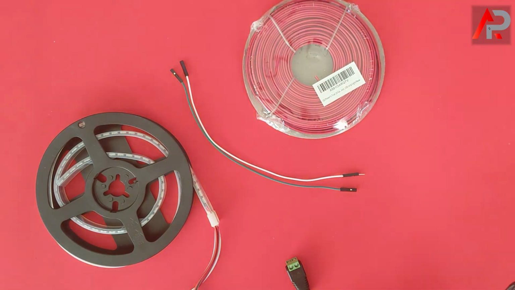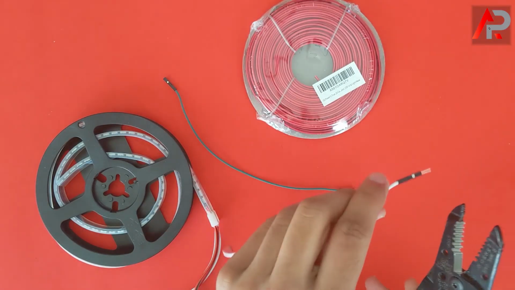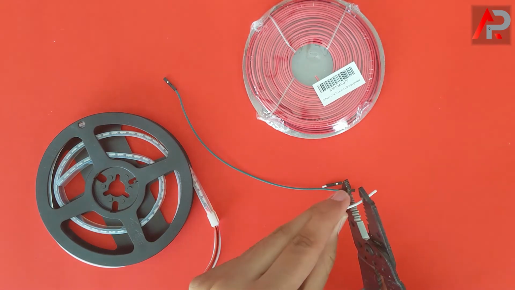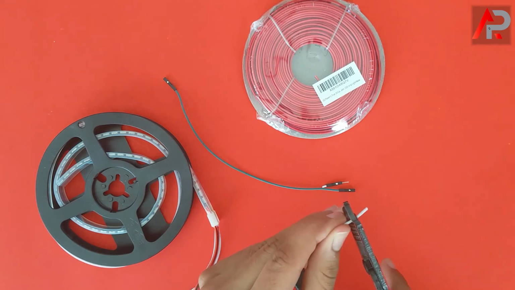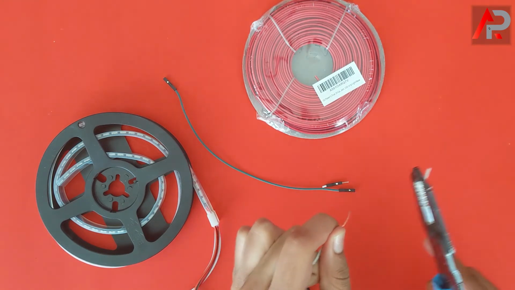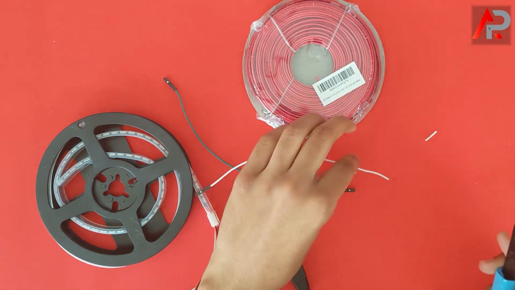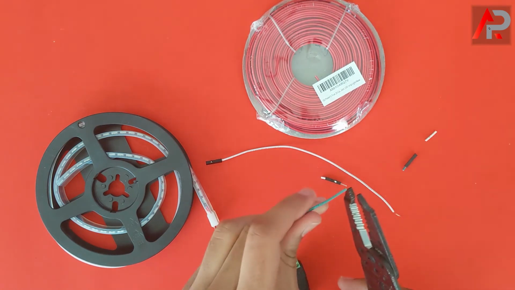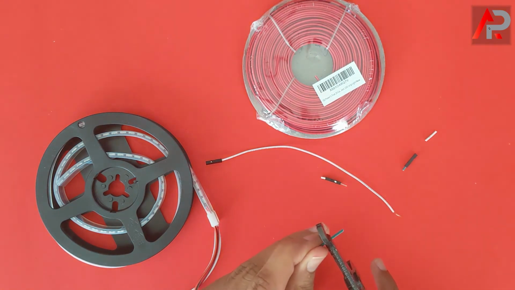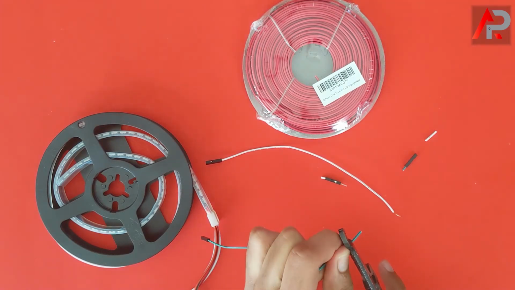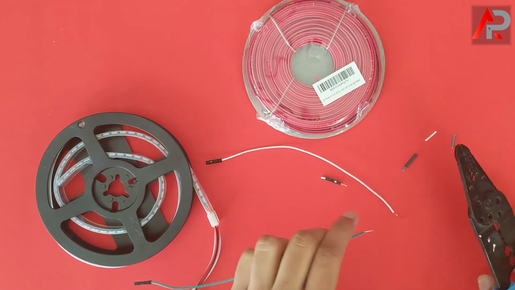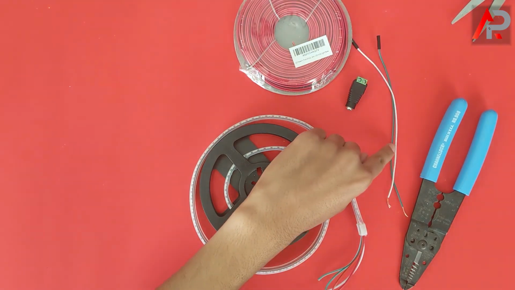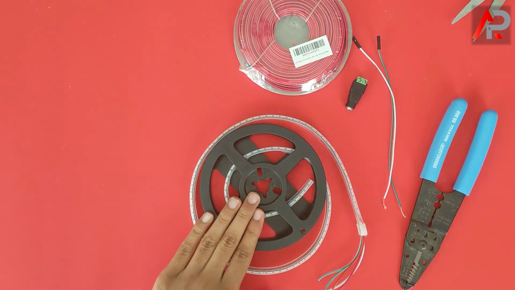Let's begin with cutting one end of both jumper wires and stripping them, while making sure that the other end of both wires has a female socket. Now that both jumper wires are prepared, let's look at the LED strip.